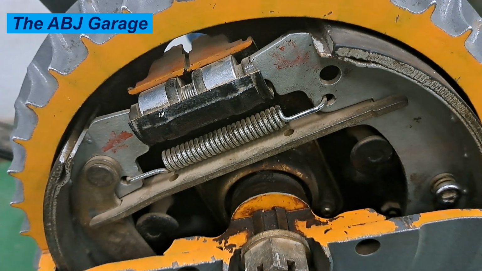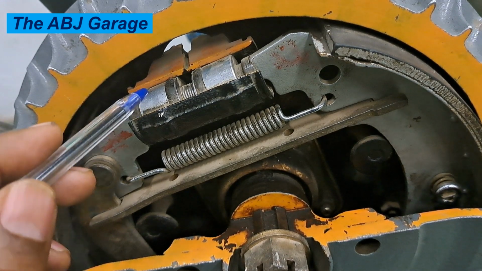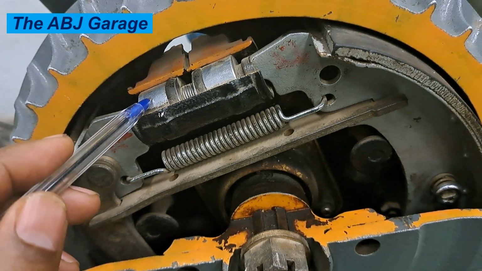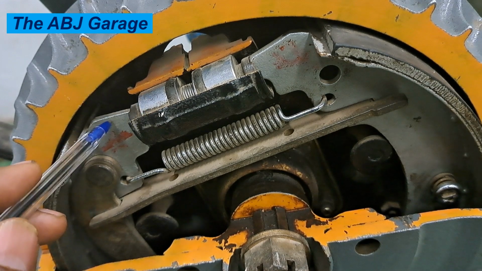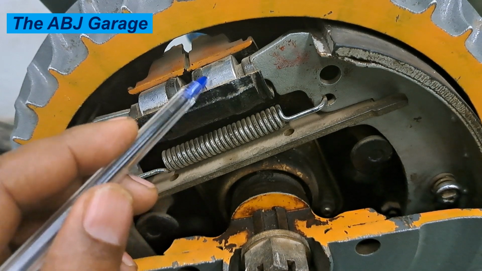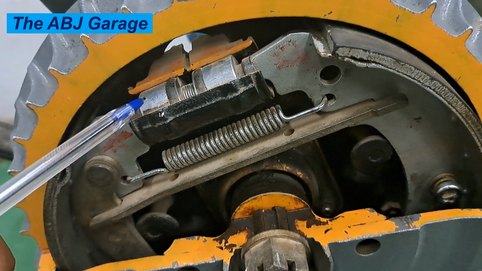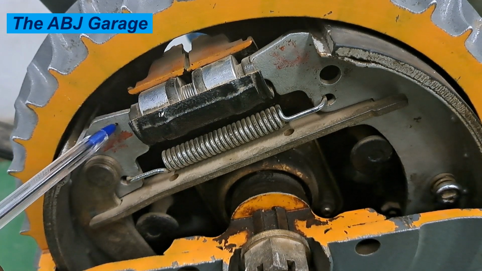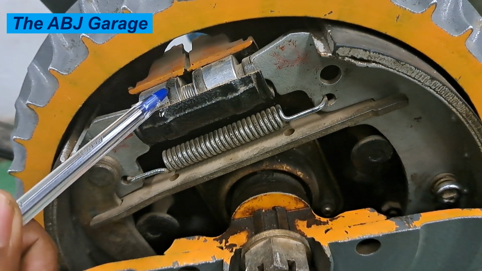Now, in order to perform this, there are some components that are required. Right here we have the piston. There are two pistons on this particular wheel cylinder. We have a trailing brake shoe piston, and we have a leading brake shoe piston. There are also wheel cylinders with only one piston, but for this particular case, we have one piston for each, so we have two pistons, and those pistons have rubber seals.